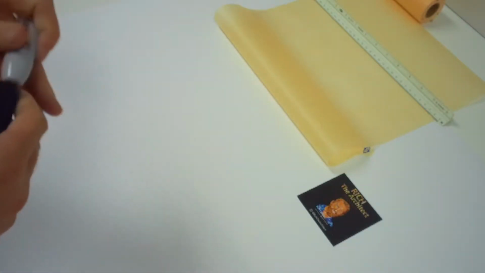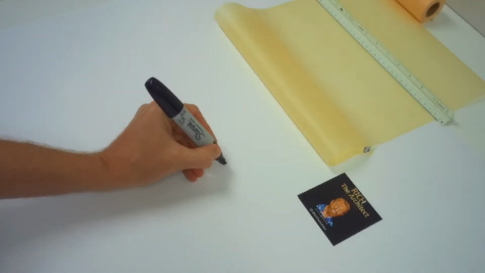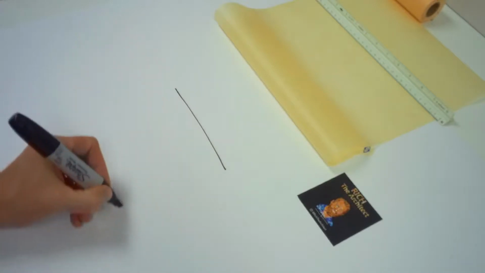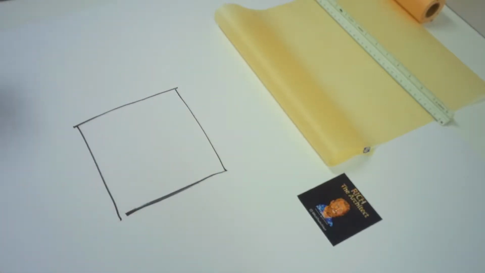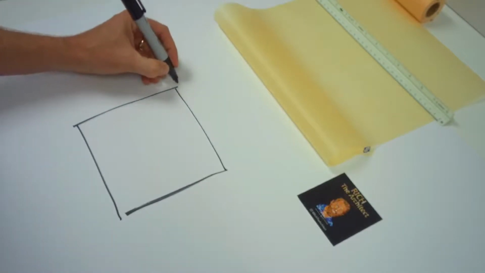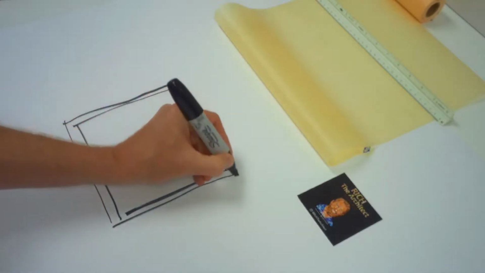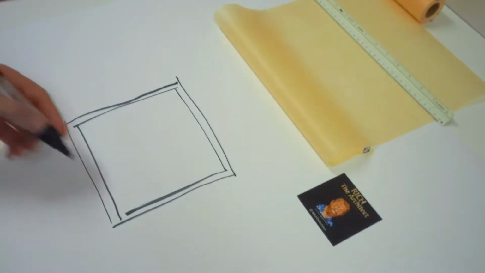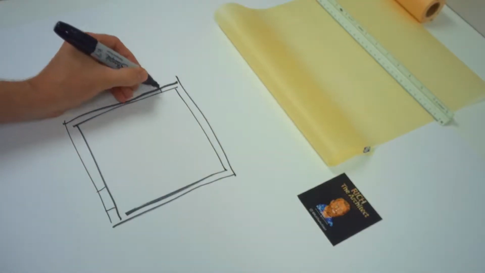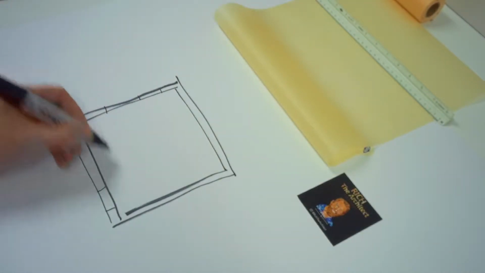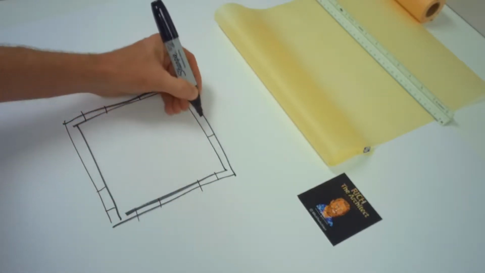So I'm just going to draw a very simple plan real quick. Basically, let's just draw a box, a simple square for a building. Actually, I'm going to double the lines up because I'll show you why in a second. Let's say we have a door here, and two windows here, and then another window over here.